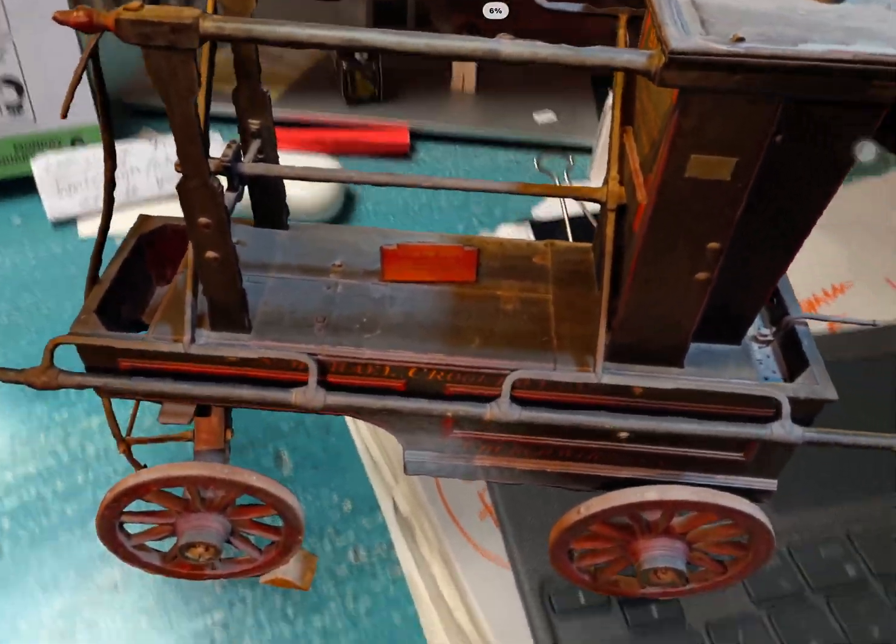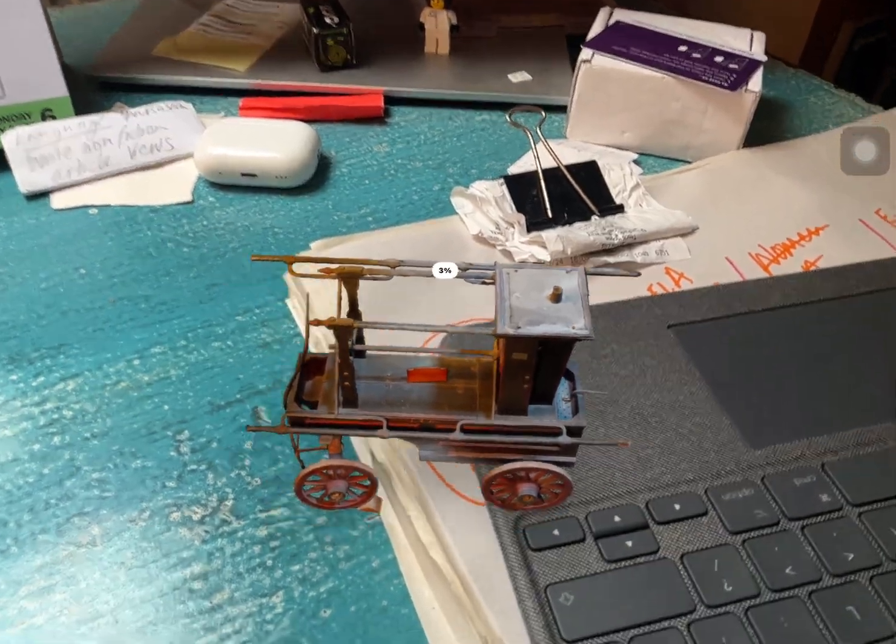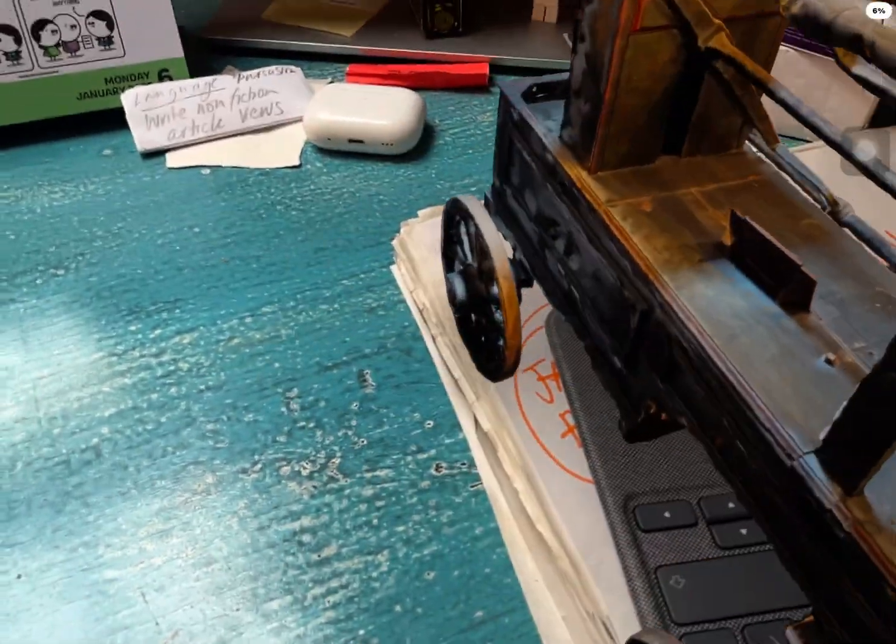There we go. I've got it there. I can have a look at it. I can change the size. So kids can use this at their desks. There we go. How lovely is that?